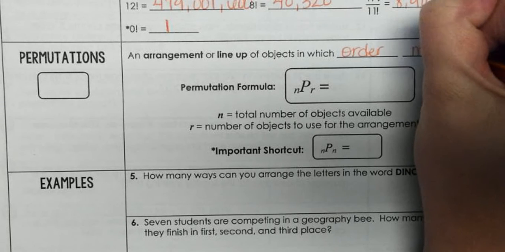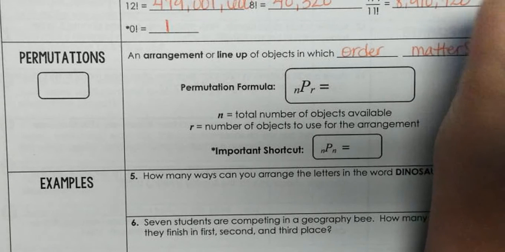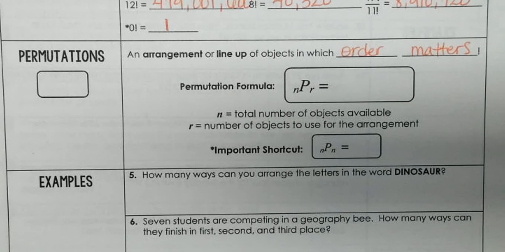So if you want to get a list of things done in a day and you want to prioritize them in order of which ones are most important to which ones are less important, the order in which you put those items in that list, it matters, okay? So that's what a permutation is.